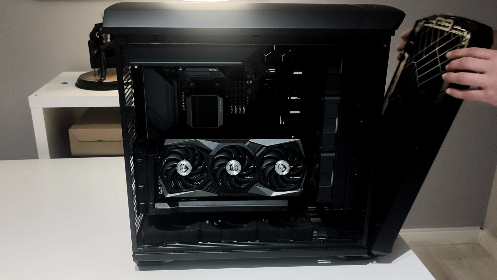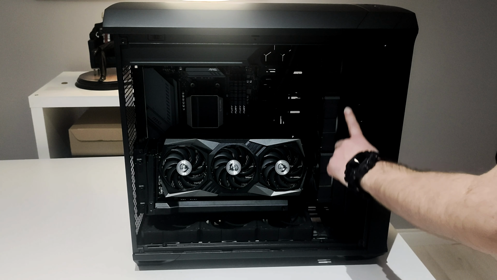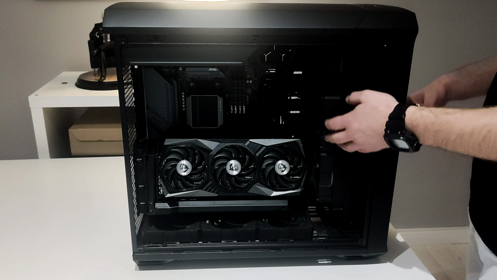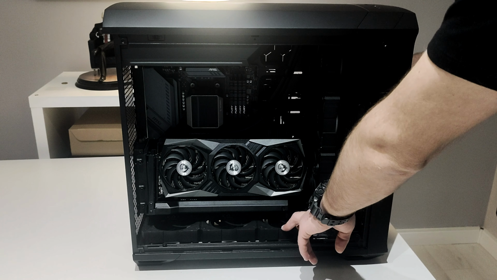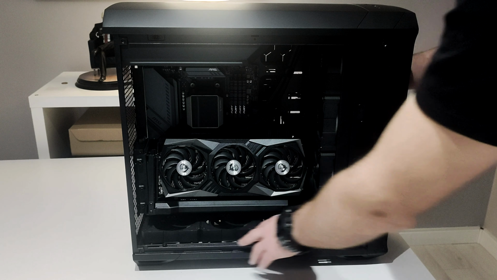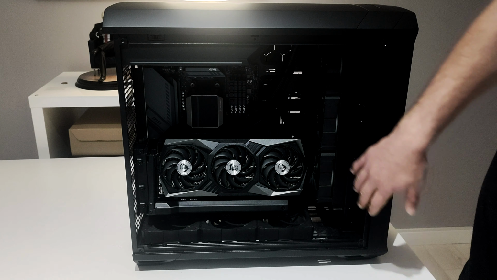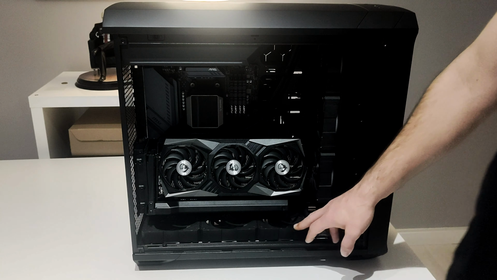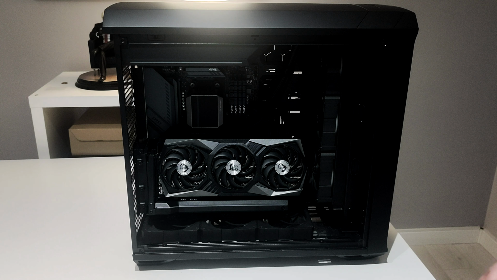Actually, I do the push and pull method. Here on the front there are 3 fans on the radiator, and then inside 3 more fans from Arctic, so I make a push and pull setup. Also 3 Arctic fans at the bottom, 120s. So all the fans inside are 120. This PC case comes with 2 fans, a 180 on the front and a 140 on the bottom, but I removed them all. I will show you later why.